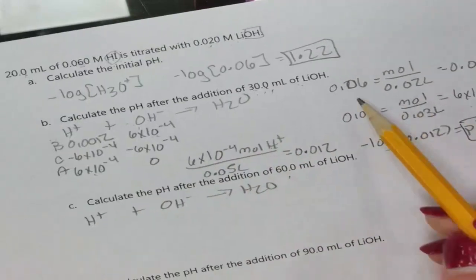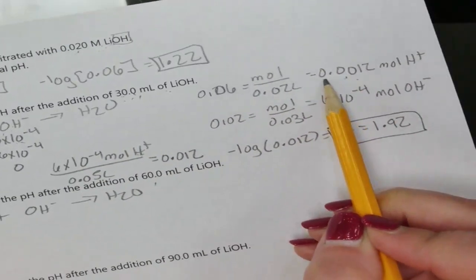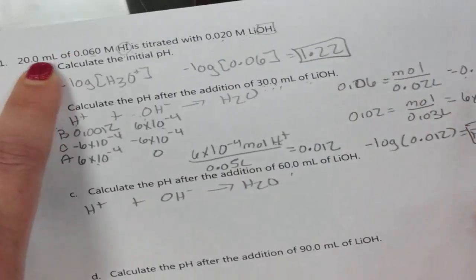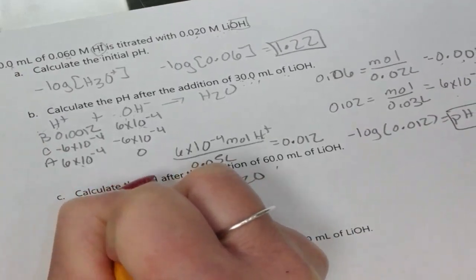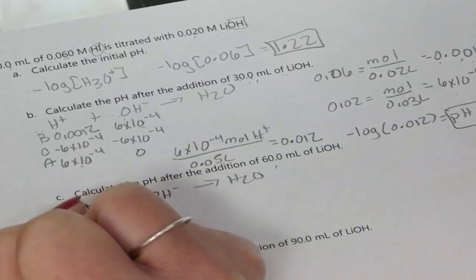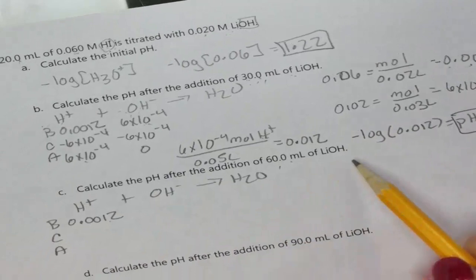Now we've already in part B calculated the amount of hydrogen. That's not changing in part B, so I'm just going to go ahead and carry that down. You only need to show your calculation one time. But my acid is not changing, my base is.